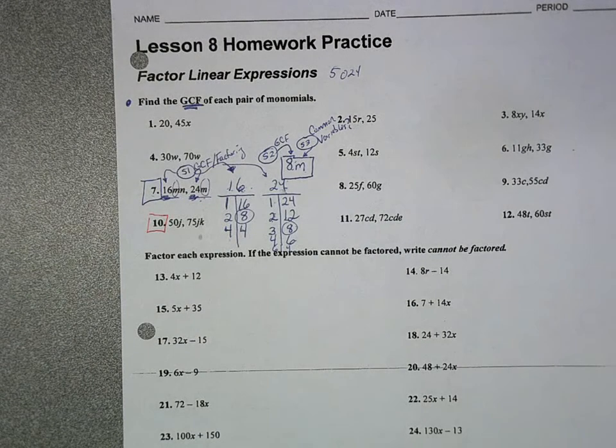You got about 30 more seconds to work right now. Okay, how many of you need more time on that problem?